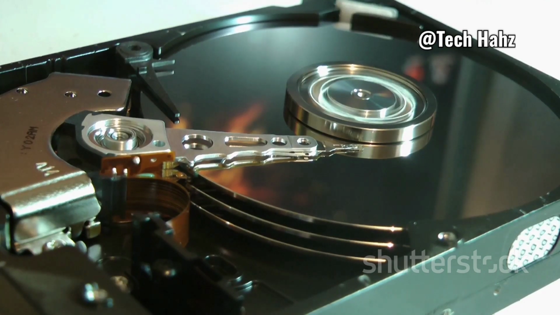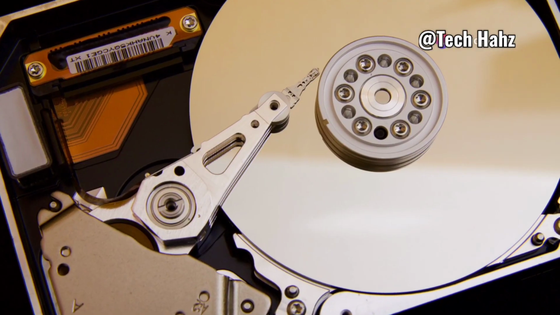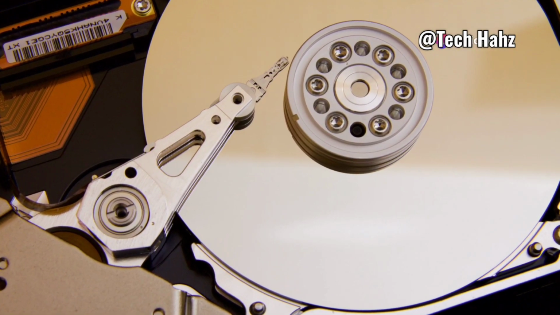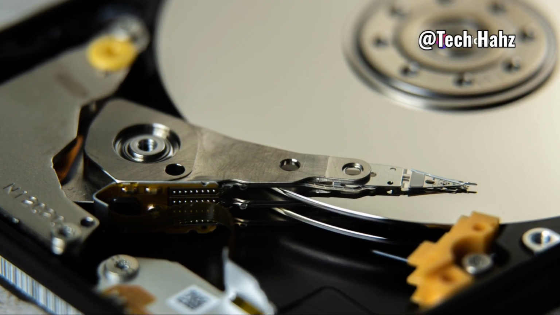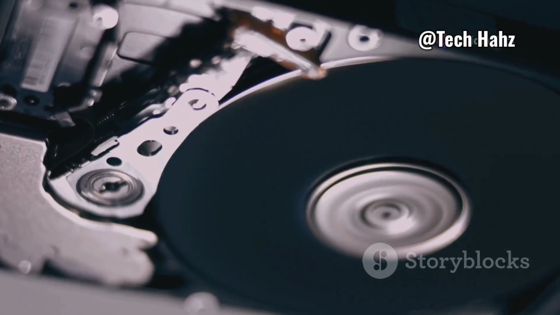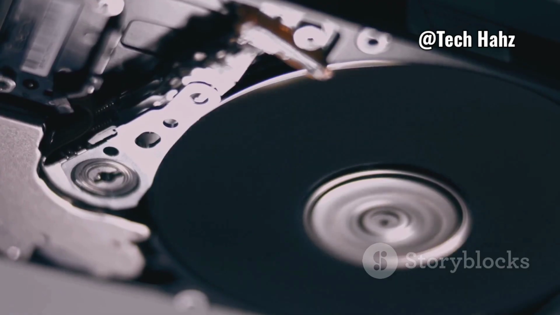Inside an HDD, you'll find spinning platters coated in a magnetic material. Data is written onto these platters using a tiny magnetic head that moves across the surface with incredible precision. The faster the platters spin, the faster the drive can read and write data.